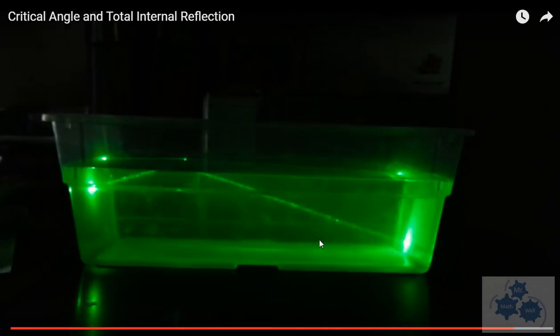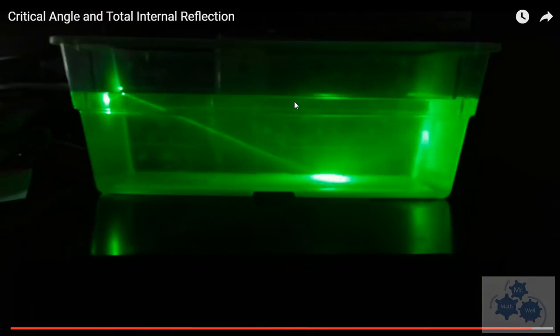The light is no longer here. That means critical angle. I exit I get what is called total internal reflection. Okay.